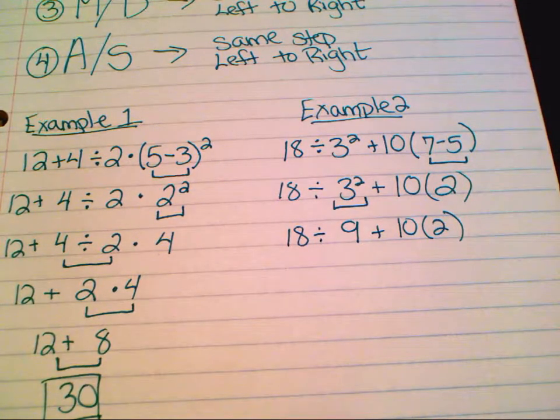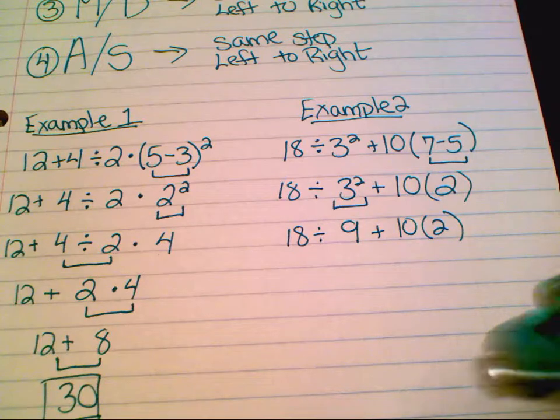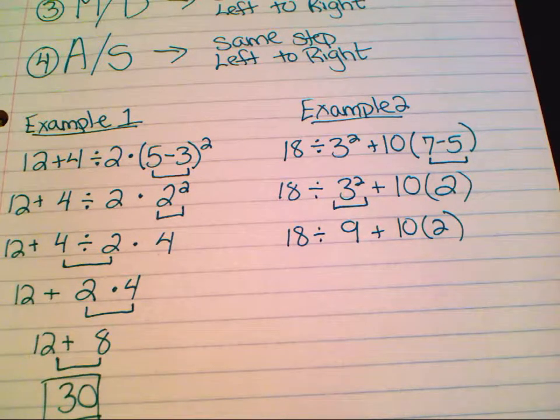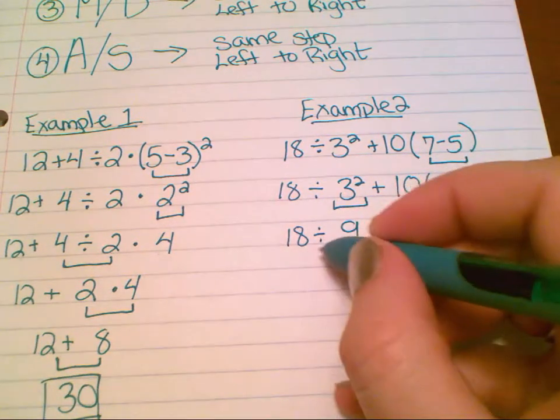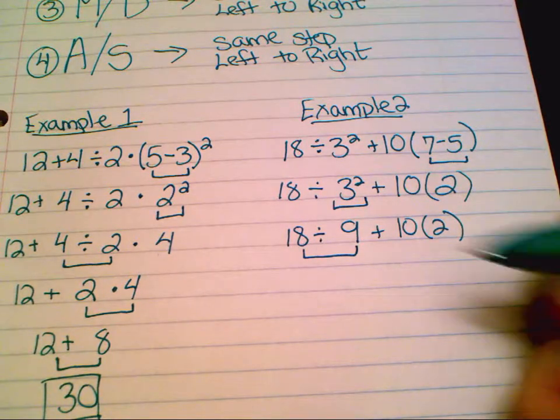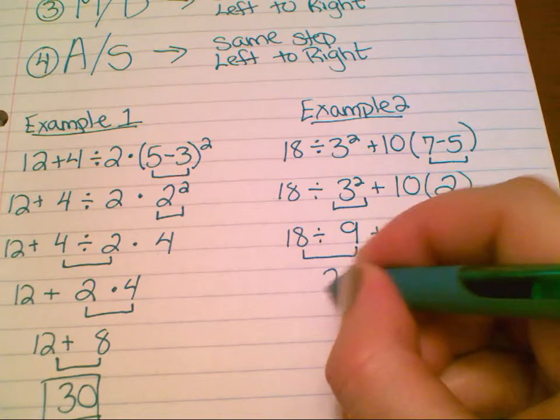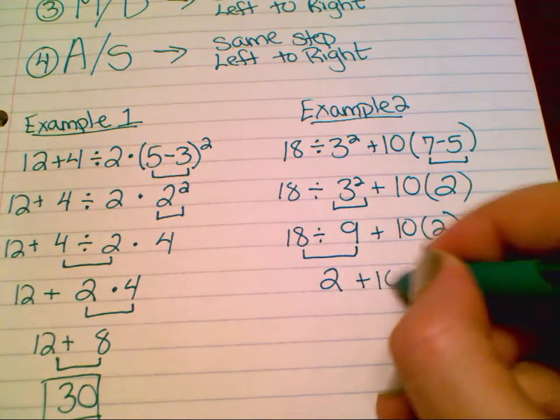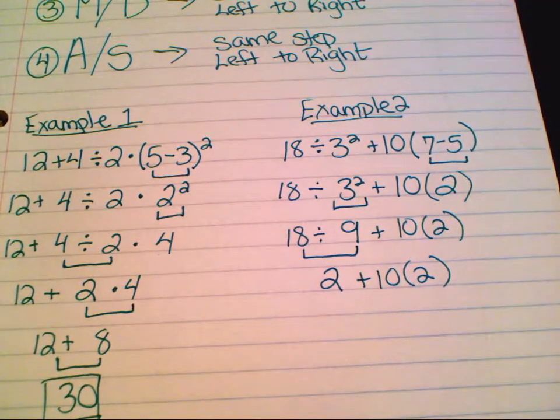So I've done my groupings or my parentheses, I've done my exponents. Now it's moving on to multiplication or division. In this case, just like the last problem, division comes before multiplication, so I will do that first. So 18 divided by 9, that would give me 2. Carry everything else down. So I'm left with 2 plus 10 times 2.